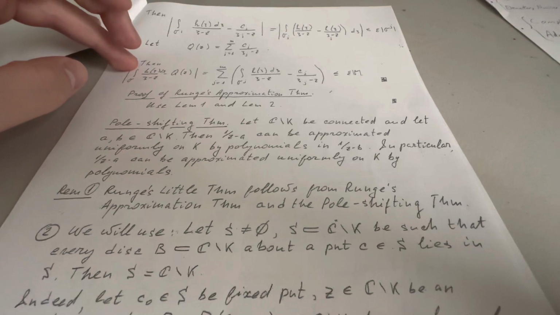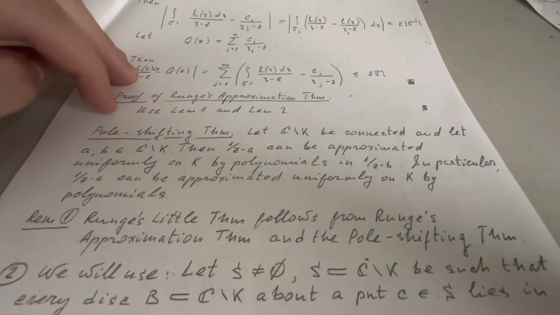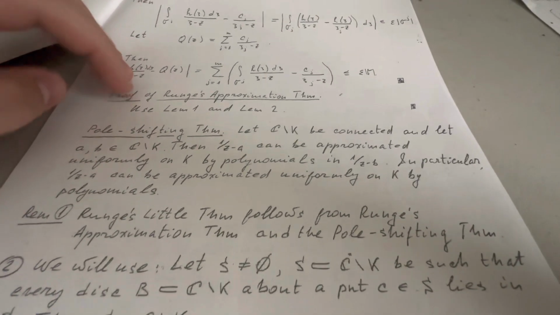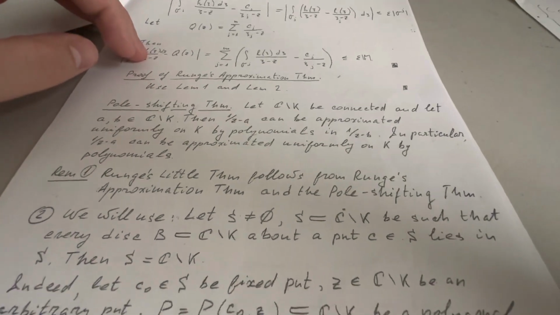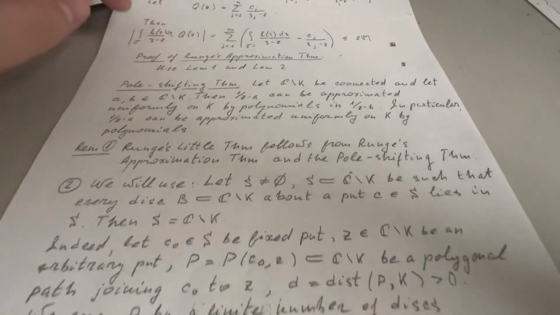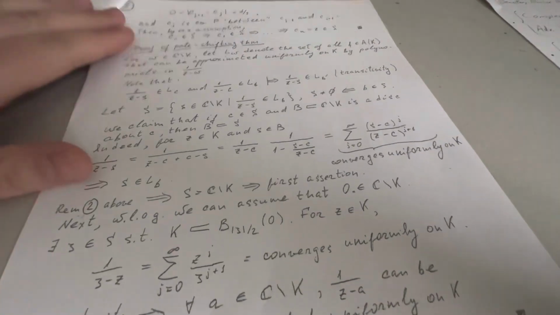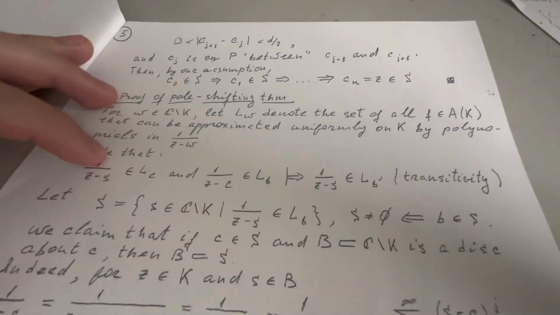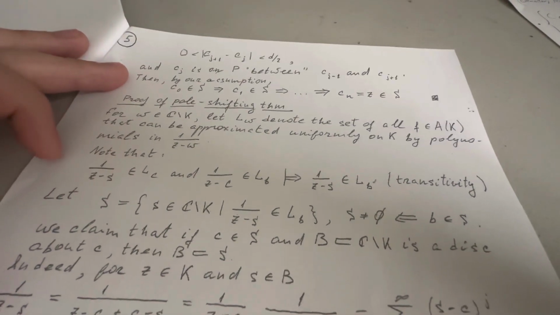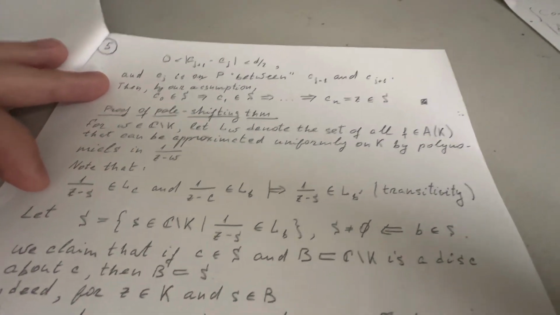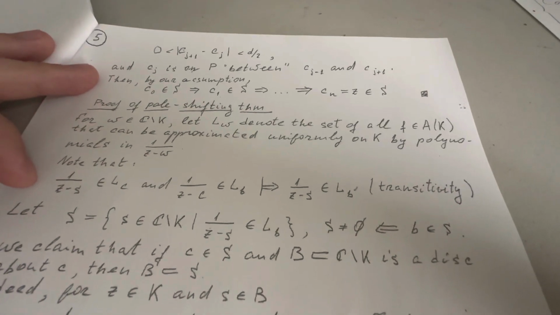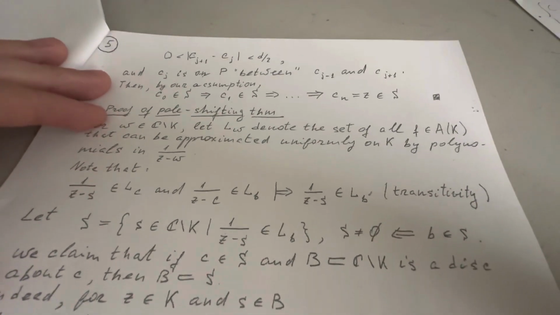And so now, proof of Runge's approximation theorem: use the first 2 lemmas, and then he's done. Pole shifting theorem, so that's him moving the poles around wherever he wants. And then we get to proof of pole shifting theorem. What? I thought we already did that. But this line was the line that caused a lot of confusion for people.